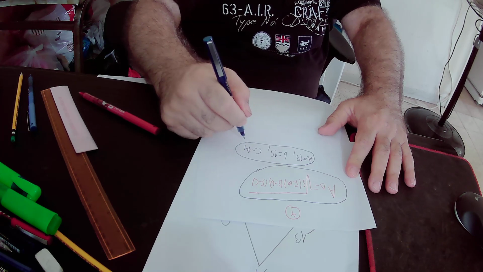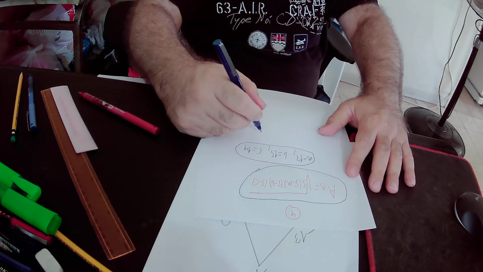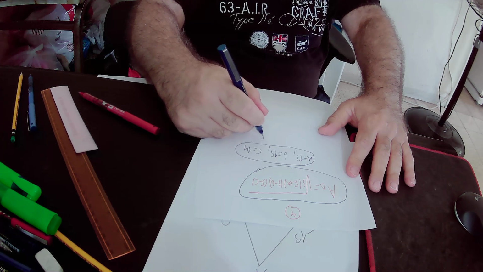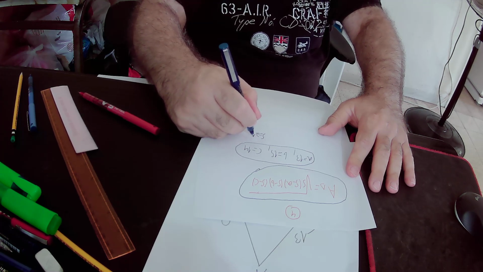And we also found out that S, the semi-perimeter of our triangle ABC, equals 21 units.